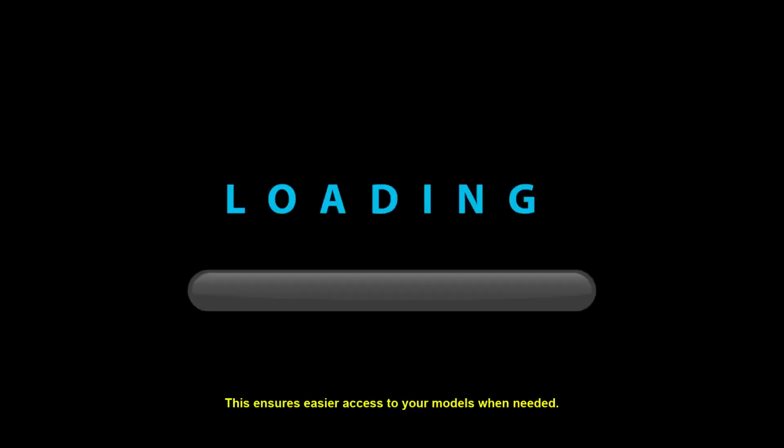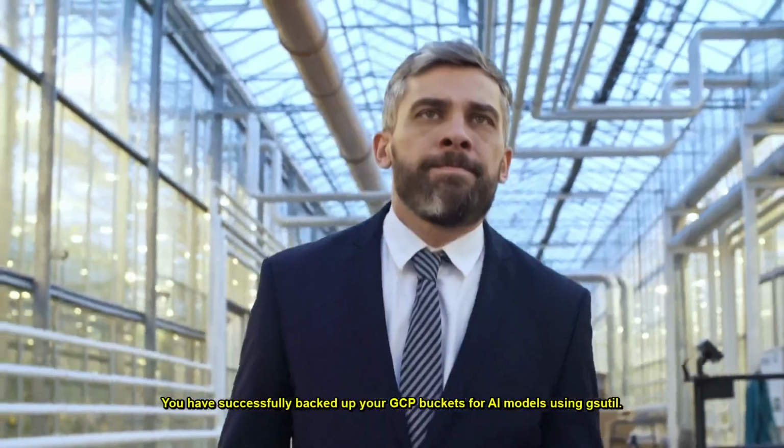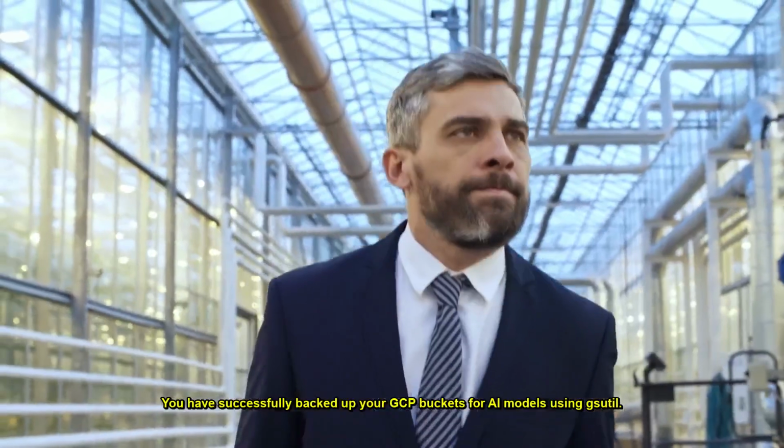For future backups, you may want to automate the process using a script or scheduled jobs. This method provides a reliable way to ensure your AI models and related data are safe and recoverable. Regularly updating your backups can help mitigate data loss risks. Keep your backup bucket organized with meaningful names and structure. This ensures easier access to your models when needed. You have successfully backed up your GCP buckets for AI models using gsutil.